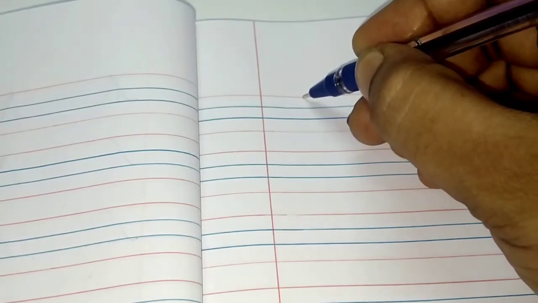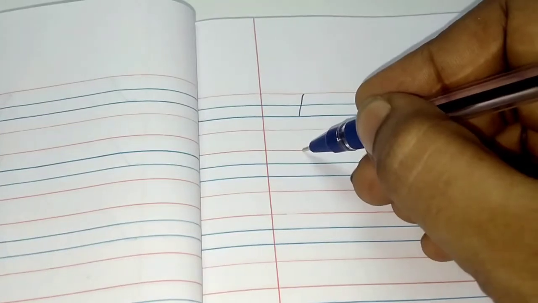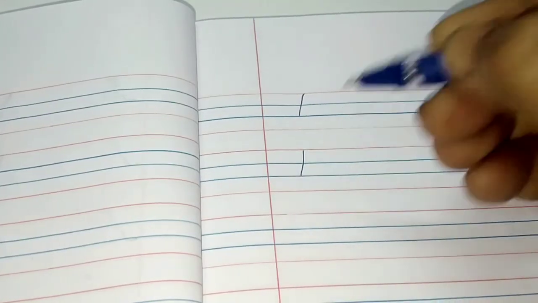Okay cuties, see here. First you have to put a slanting line like this. From the red line it should start. Okay cuties, this is the first step. Like this you have to write, first you have to put a slanting line.